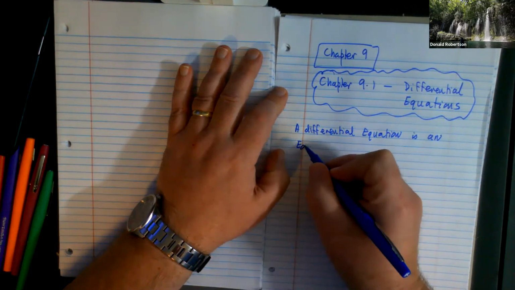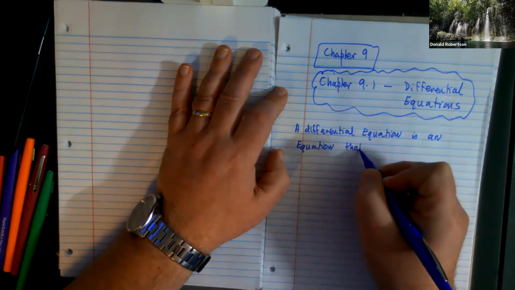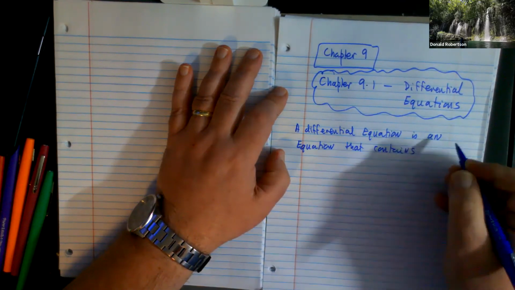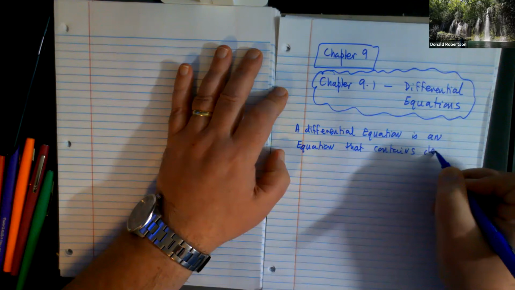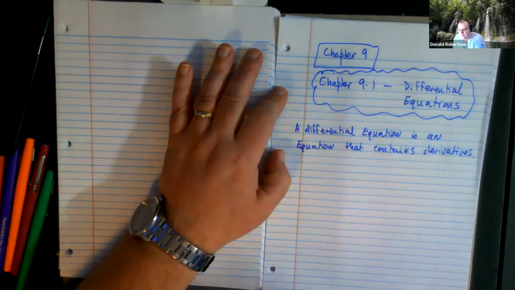It's an equation that contains, wait for it, you could have guessed that, but I'm doing it formally, right? A differential equation is an equation that contains derivatives.